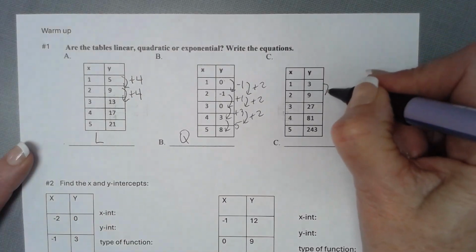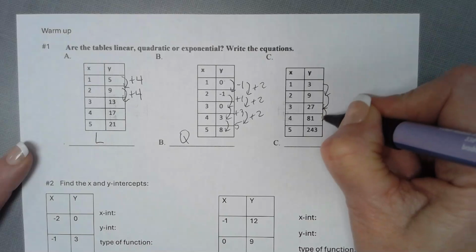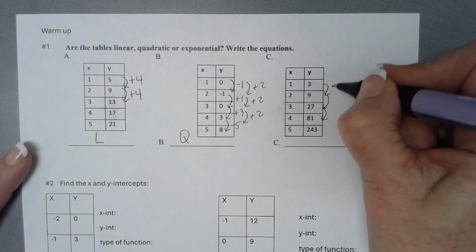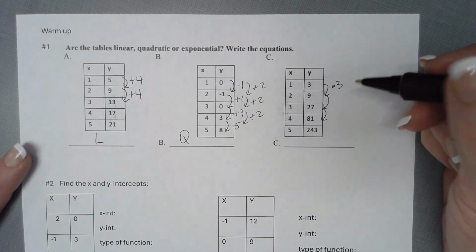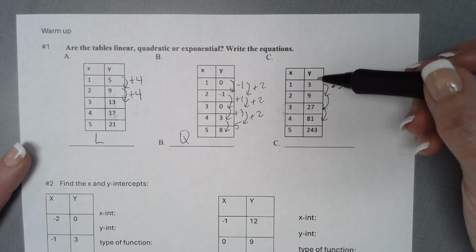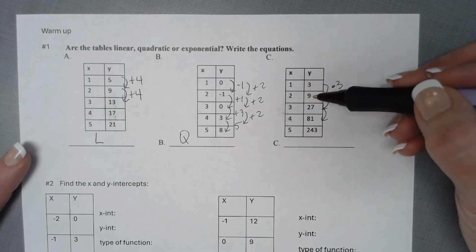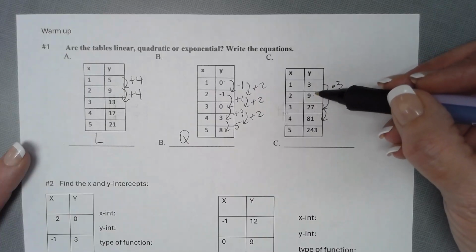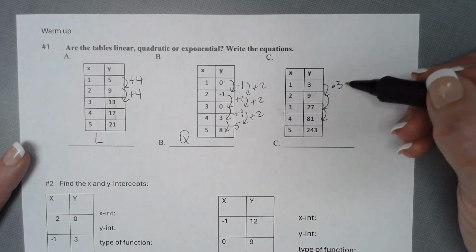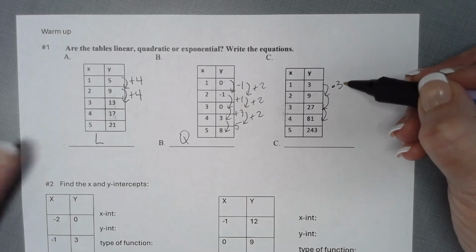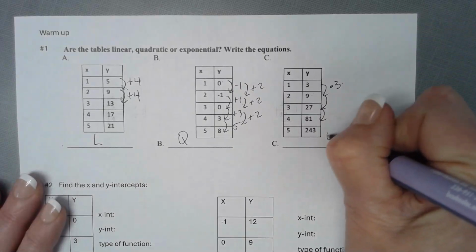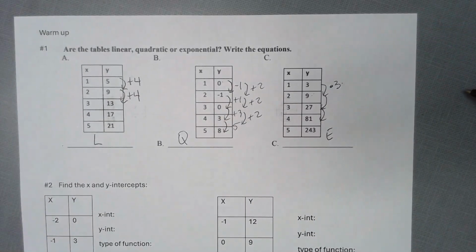Here, what's my pattern? Multiply by 3, and probably if you said divide, you actually checked it with division, and when you checked it with division, you did 9 divided by 3, 27 divided by 9. But here's the deal, what kept showing up on your calculator? That right there, that's you're multiplying by 3. So great. So that's exponential. How'd y'all do on that?